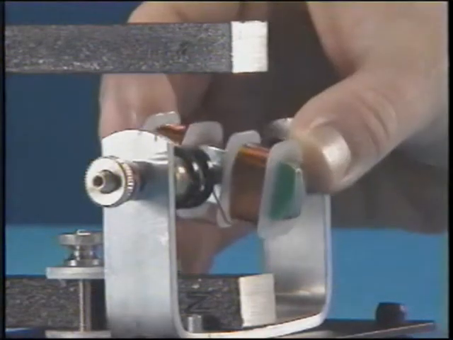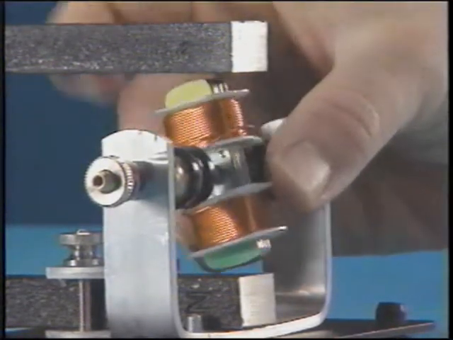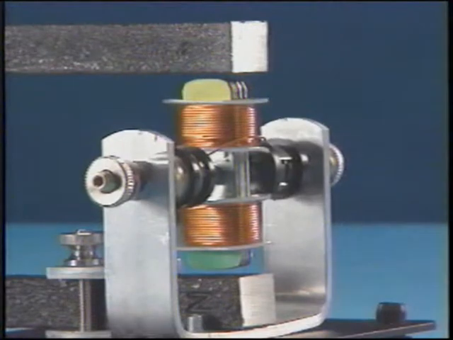But now, as the coil moves clockwise, it cuts through the flux lines at an increasing rate. At the instant that it reaches a vertical position, the coil is perpendicular to the magnetic field, which means that it's cutting the maximum number of flux lines. Here, the voltage induced by the generator is at a maximum.